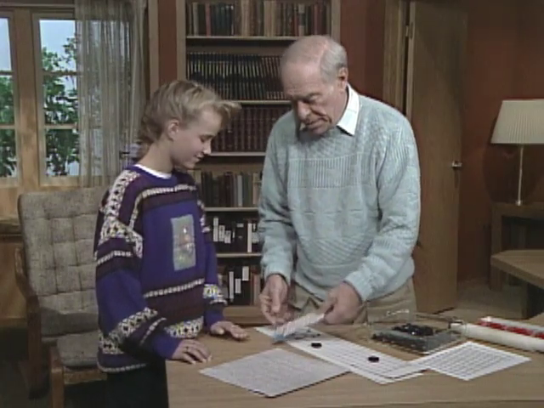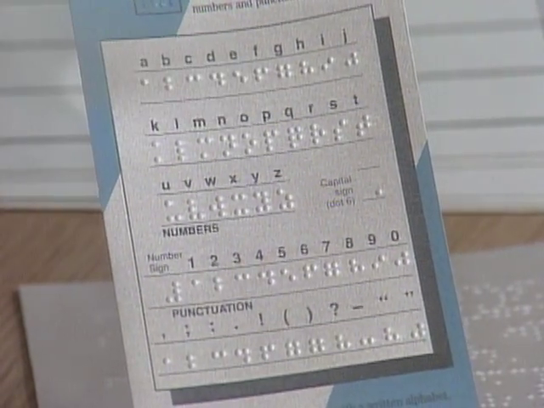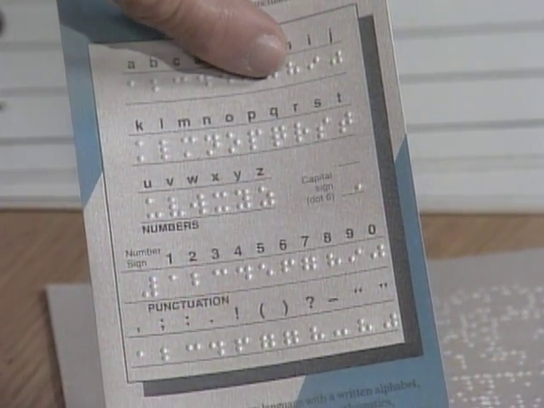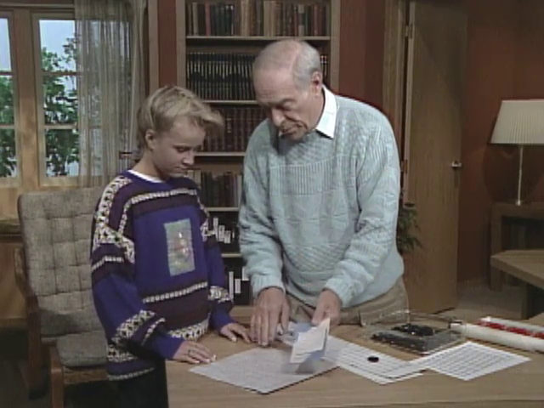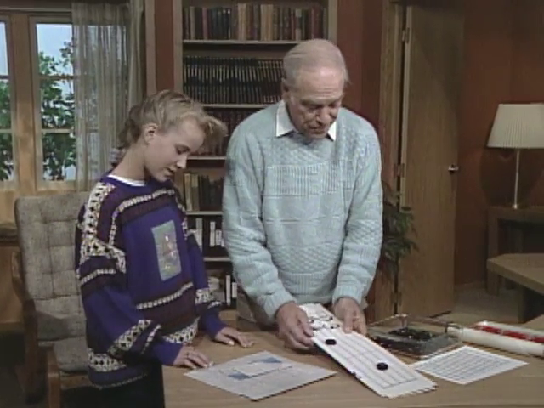Well, here's the alphabet. Oh, neat. They're all different dots. Right. So you could rub your finger along here and get the ABCs, and after practicing a while, you could maybe read some of these. So why don't you take that along home with you and see if you can practice reading Braille.